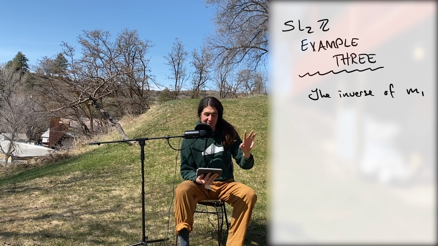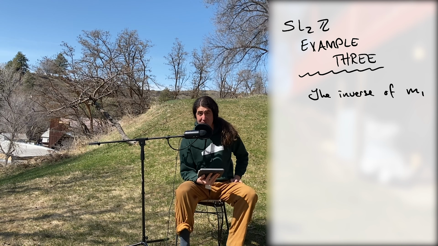So this will be our third example. Let's look for the inverse of the matrix M1. So minus signs are generated, obviously, by M2, since it behaves like the square root of -1. But they also have a tendency to kind of rotate things around in the matrix space.